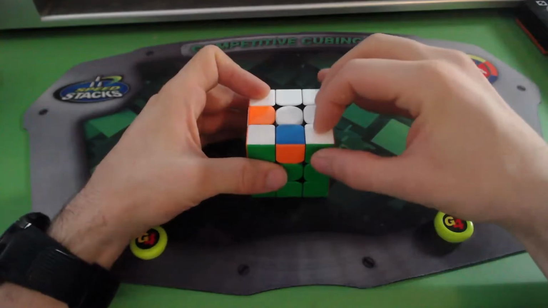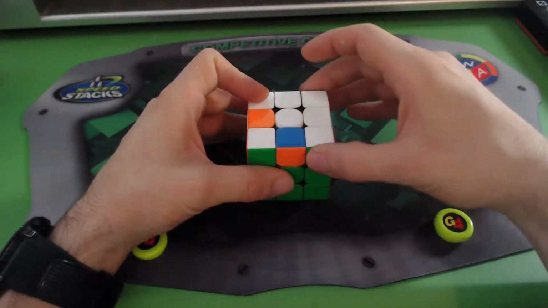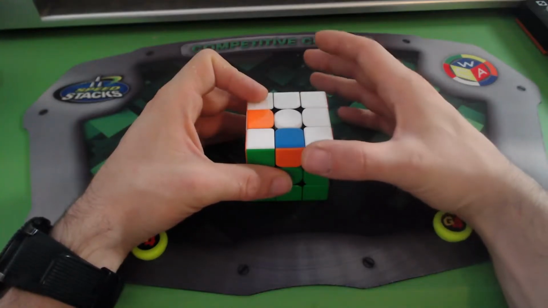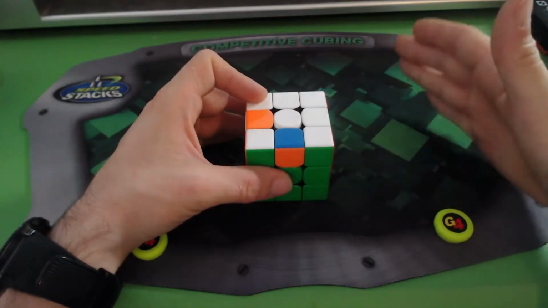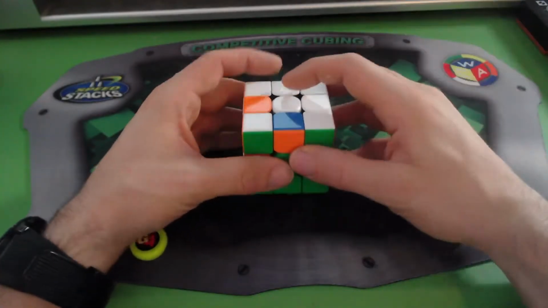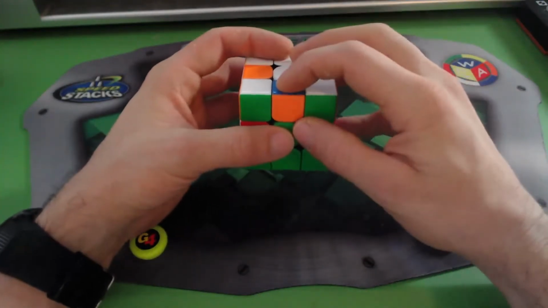Also, I have a hard time when I close my eyes and start solving, knowing if I'm executing the algorithm correctly. So make sure you take your time, and also don't overthink the alg. You're just doing a T-perm. I have a tendency to overthink it and then bungle up the actual algorithm by doing it too slow.